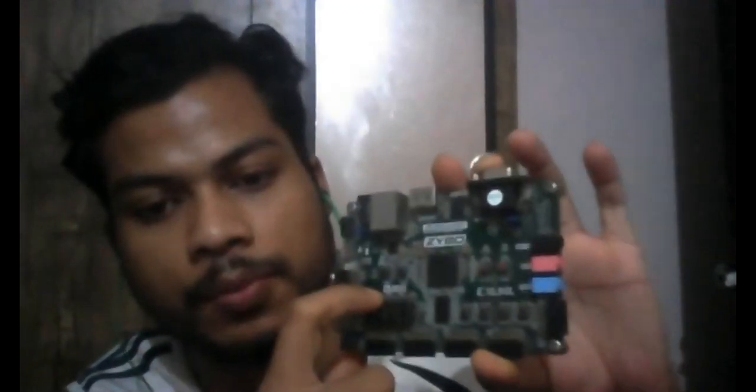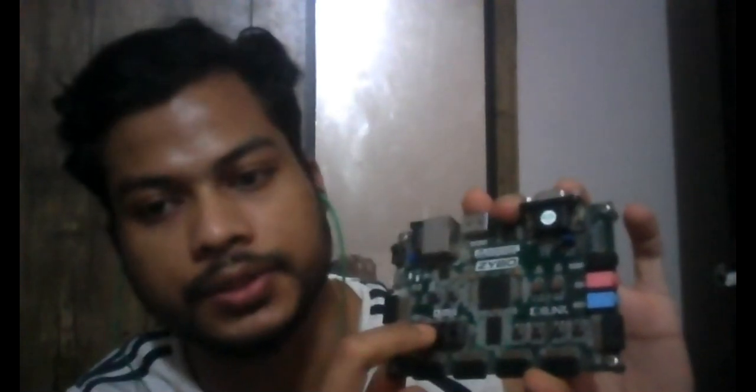Hello guys, today we are going to make a custom IP for GPIO control. We'll be controlling this LED, the Zybo board LED, with the switch. We are making a custom IP. This LED will be controlled by these switches, right?